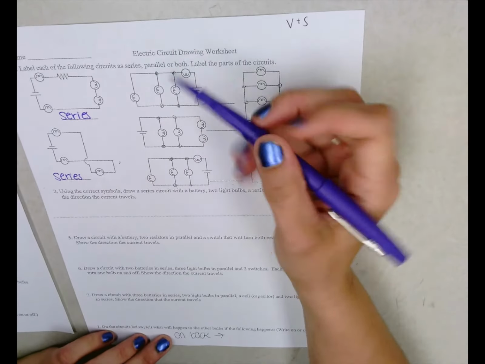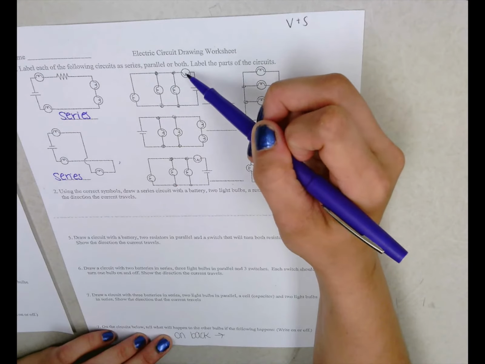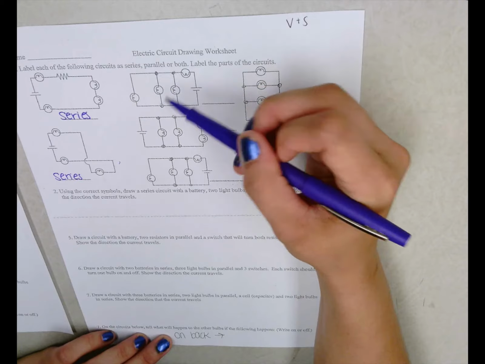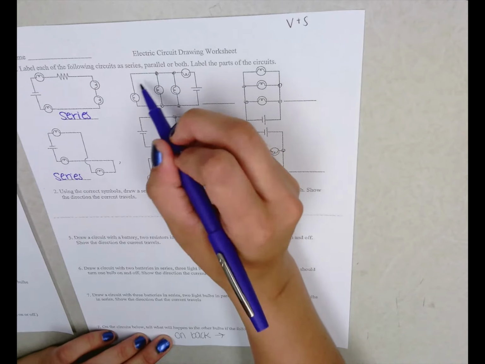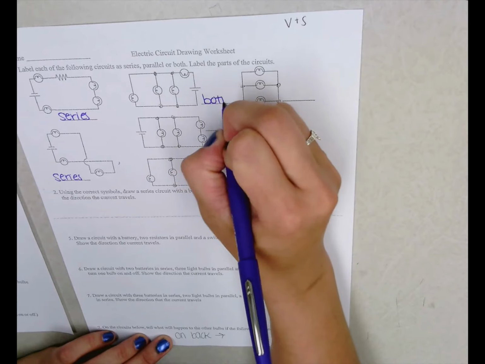Here, however, we have several different pathways. We start here, we're going around. The electrons can go here, the electrons can go here, the electrons can go all the way around. So we actually have a series circuit and a parallel circuit. So this is an example of both.